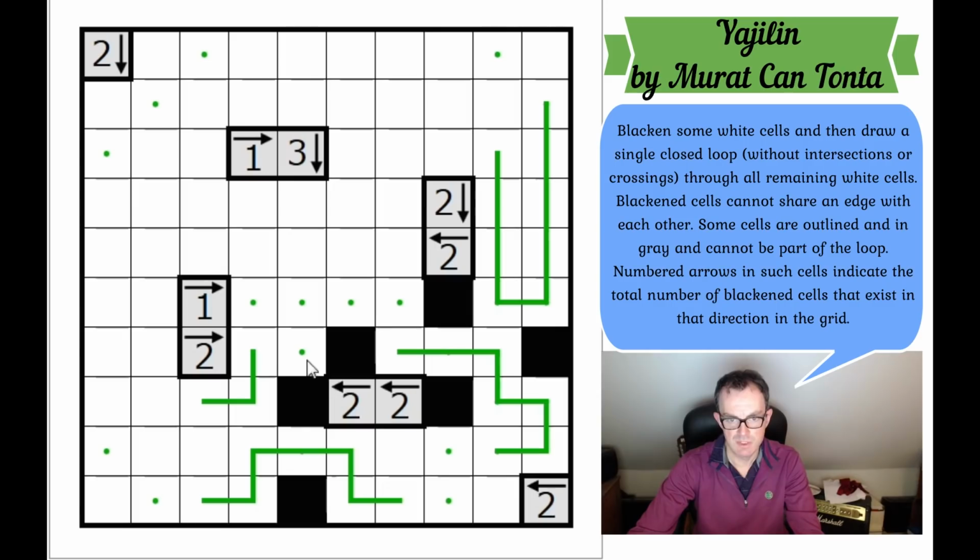This 2 clue is now forced to be like that. Gives us a few more loop ends. Oh, and now we've got the same, we need to be careful here again. We've now got 2 loop ends in this bottom region, but I need to put one more square in for this 2 clue. Now, if I put that here, what's that going to do?